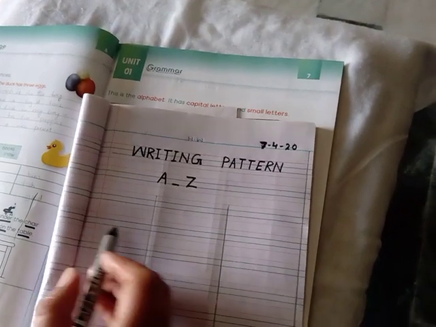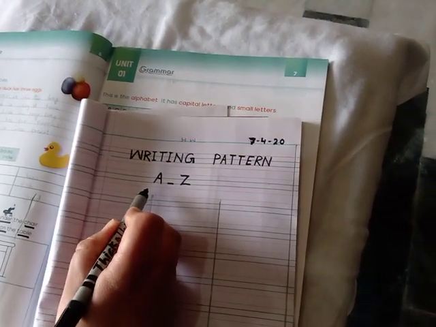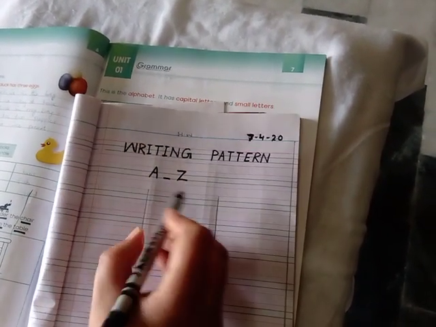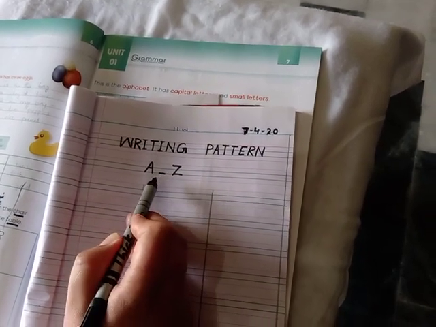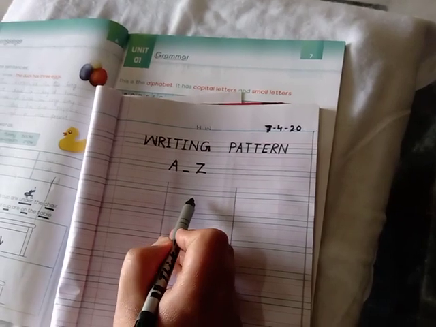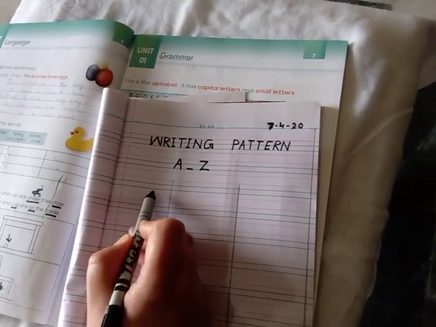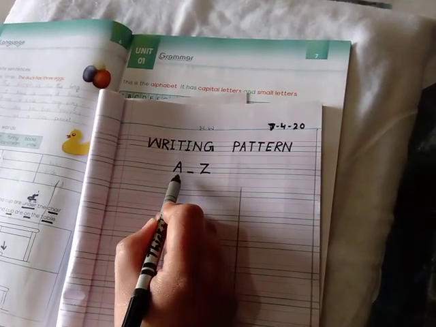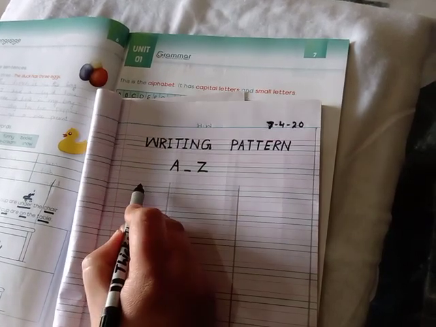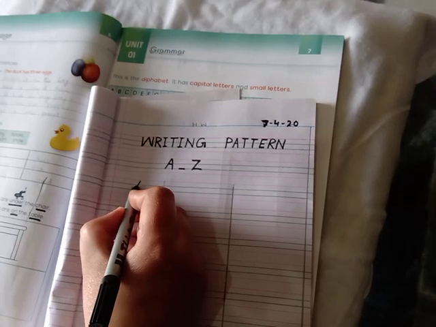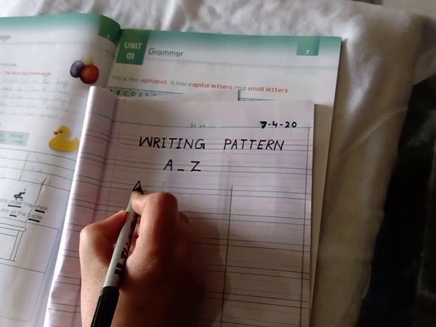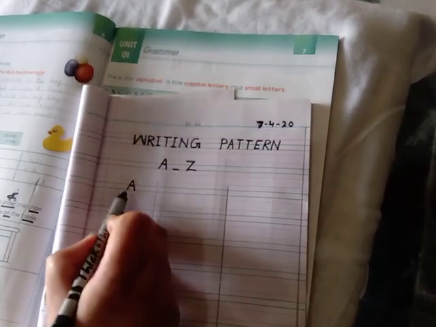Okay, first I am starting with capital A. We will write these capital letters in the upper 3 lines. In the 4-line pattern, we will write capital alphabets in the upper 3 lines. I am going to start.